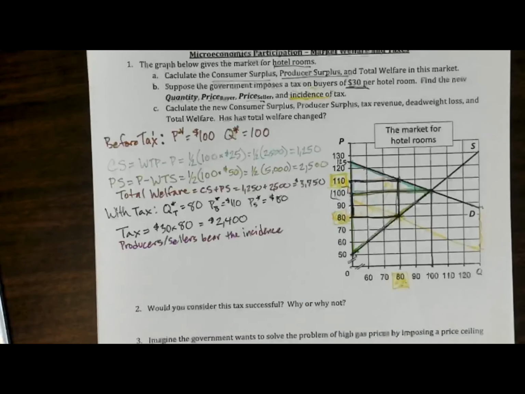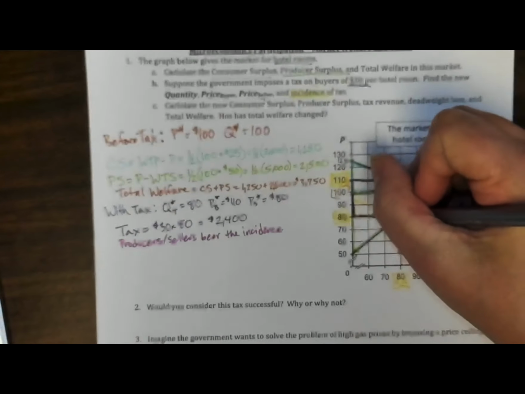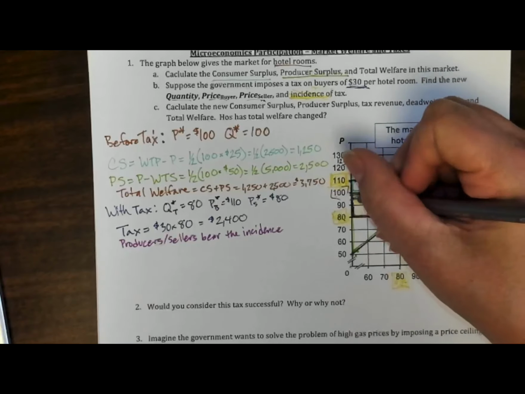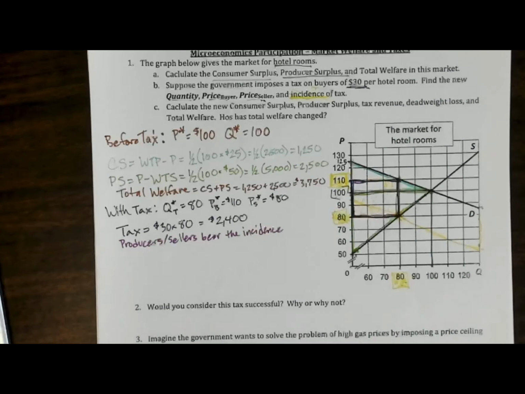And if we think about hotel rooms being a luxury good with a lot of substitutes, people could do lots of different things with their leisure expenditure other than going to a hotel, especially with modern things like Vrbo and Airbnb. Hotels might need to pay that tax just to get people to come to the hotel room. So it might make sense for producers to pay the bulk of the tax, $20 worth of the tax, while consumers only pay $10 of it.